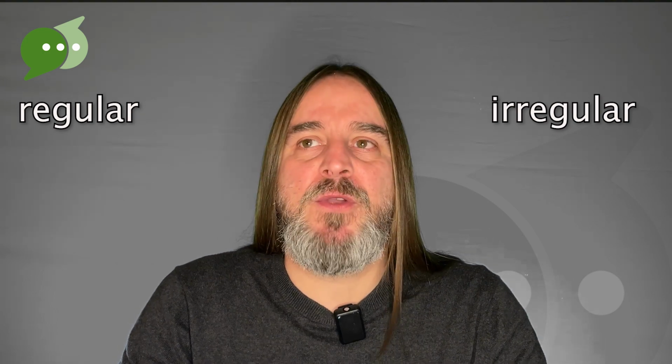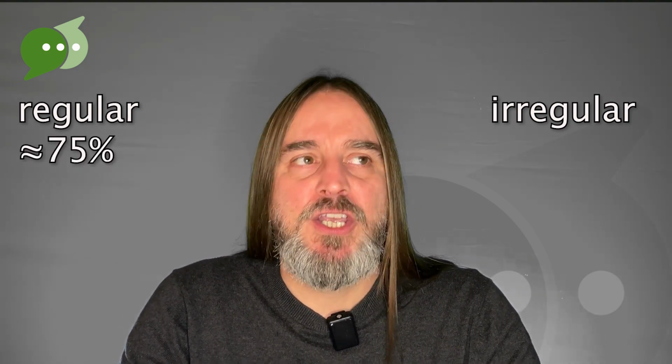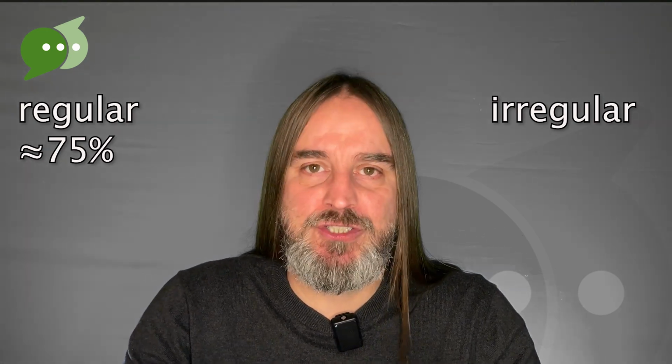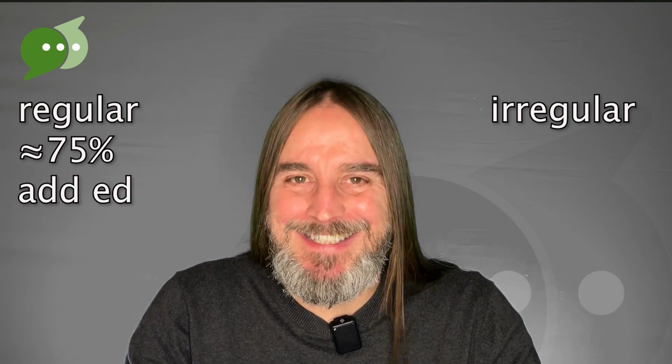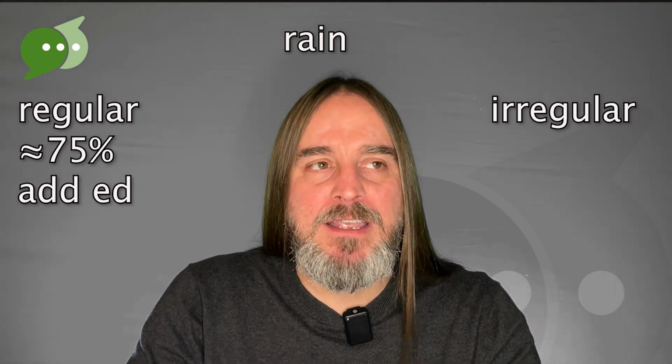Okay, so now just a quick comment on regular and irregular verbs. In English, about 75% of verbs are regular. So generally speaking, to conjugate regular verbs into the past participle, we just add ed to the end. There are a couple of little points to look at about that.